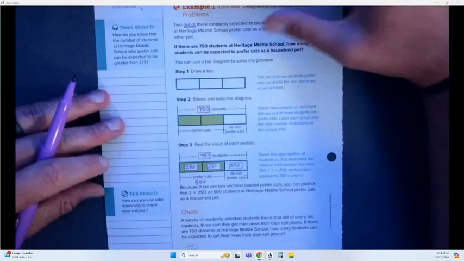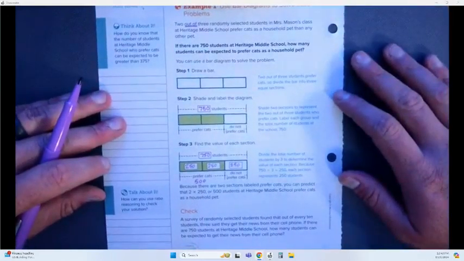Now let's look at another problem on down at the bottom of the page on our check. It says a survey of randomly selected students found that out of every 10 students, 3 said they got their news from their cell phone. If there are 750 students at Heritage Middle School, how many students can be expected to get their news from their cell phone?